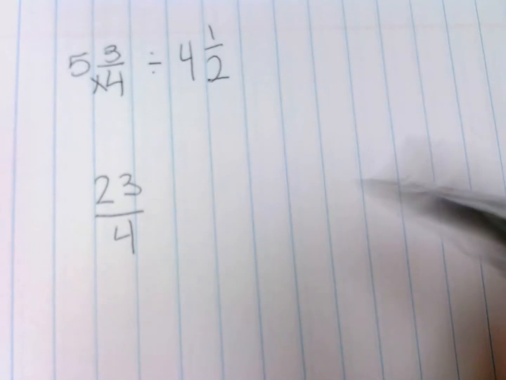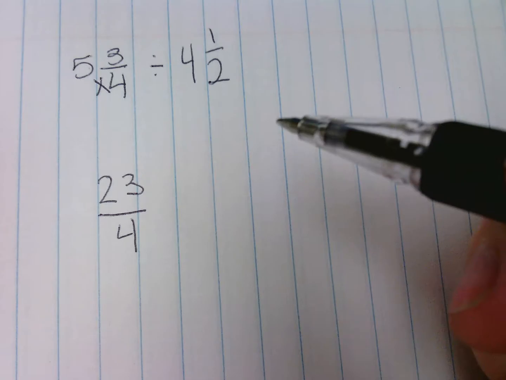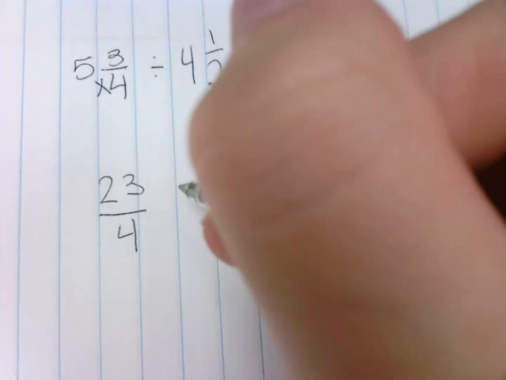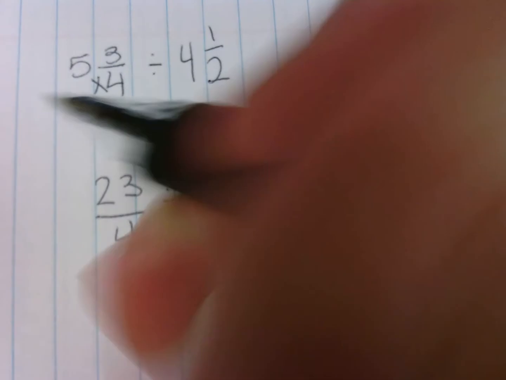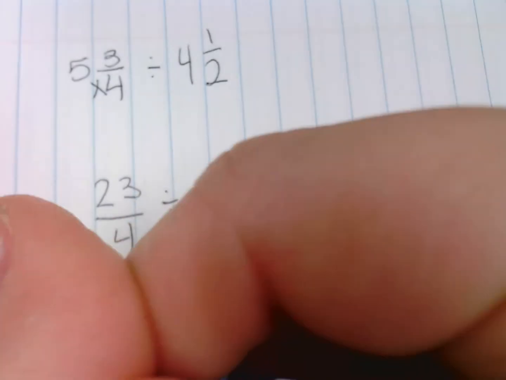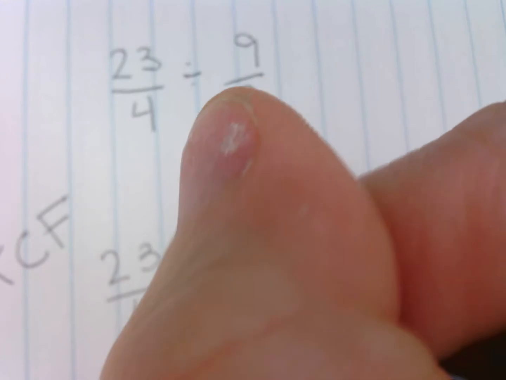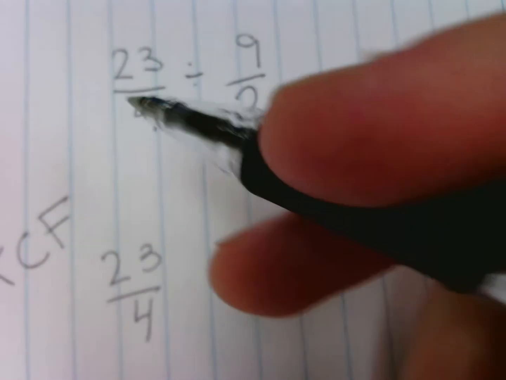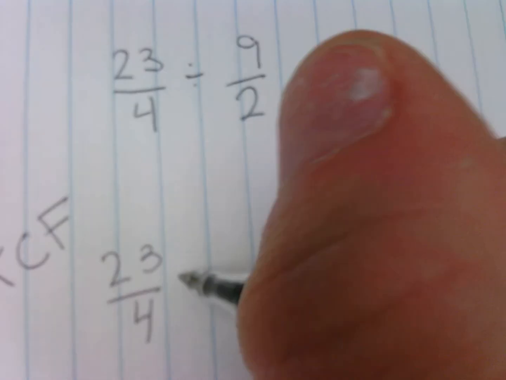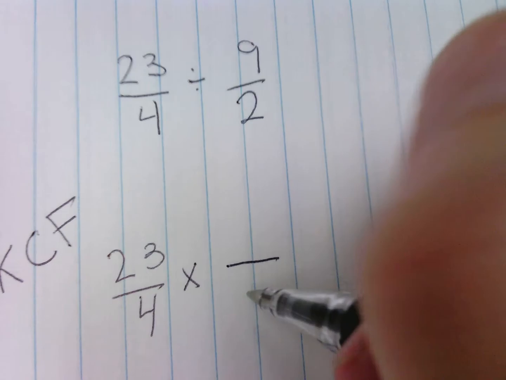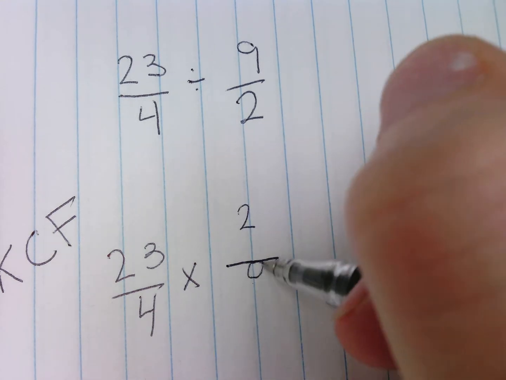I need to make this one mad too. So I multiply 4 times 2 equals 8. I add it to the 1. 8 plus 1 equals 9. So this becomes divided by 9 over 2. Now I need to do K, C, F. Keep, change, flip. So I keep my first number, which becomes 23 over 4. I change my symbol, so that becomes a multiplication symbol. And I flip this. So this becomes 2 over 9.